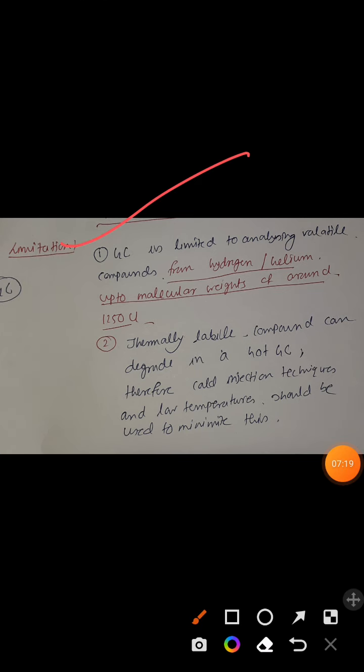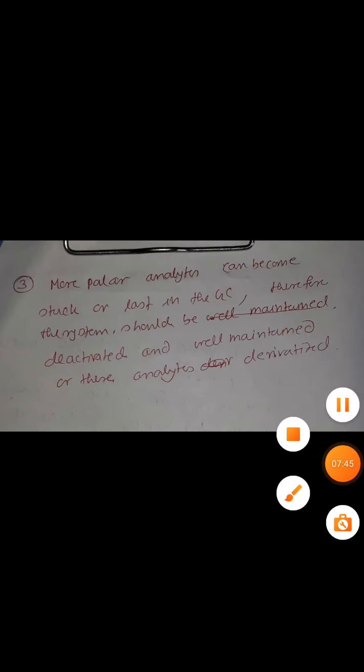You can remember just two things, and that will be enough: GC is limited to volatile compounds from hydrogen to helium up to a molecular weight of 1050 U. And it is very easy to remember that thermolabile compounds cannot be analyzed with gas chromatography. If we want to analyze a thermolabile compound, then we have to use cold injection and low temperature to minimize this. Otherwise degradation of the compound may occur, and more polar solutes can get stuck or lost in the GC.